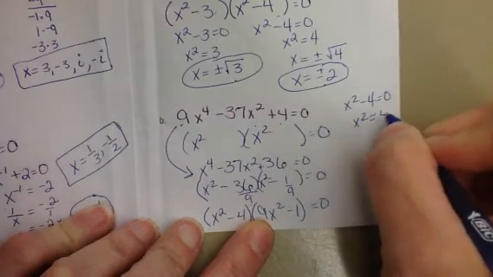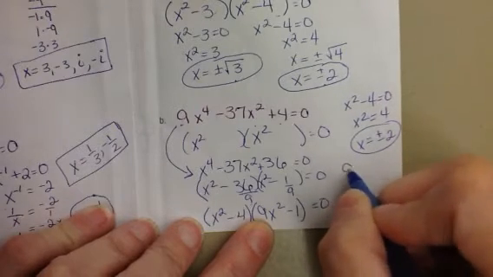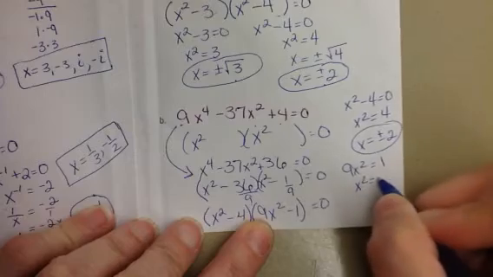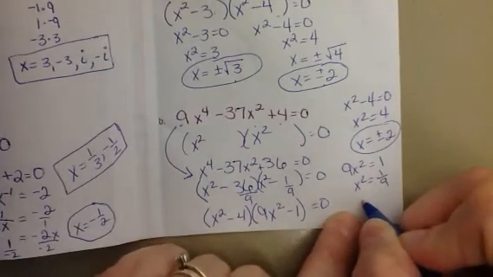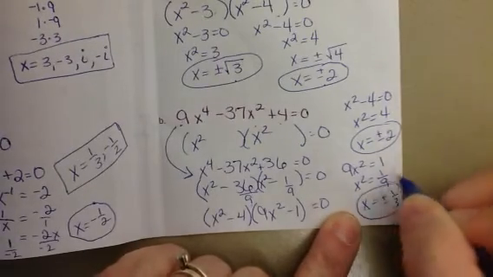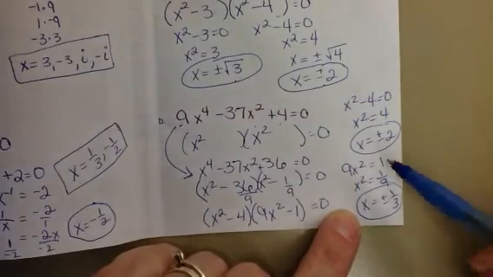So x squared equals 4. x equals plus or minus 2. 9x squared equals 1. x squared equals 1/9. x is plus or minus 1/3 because it's the square root of each one. Okay, so I have another minute, so let me do that again.